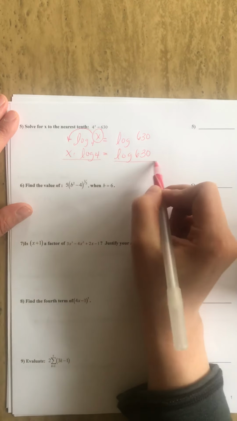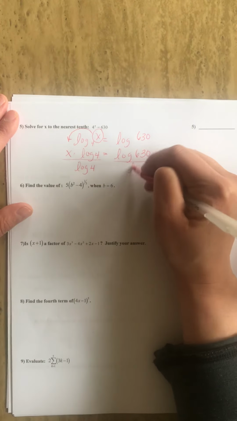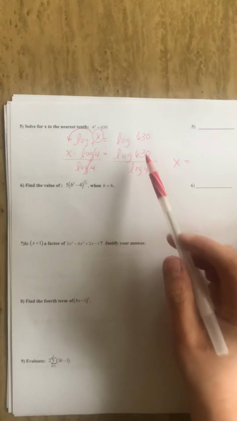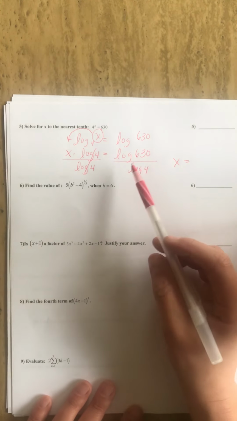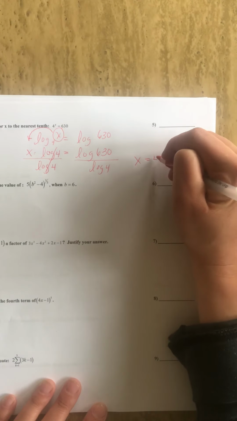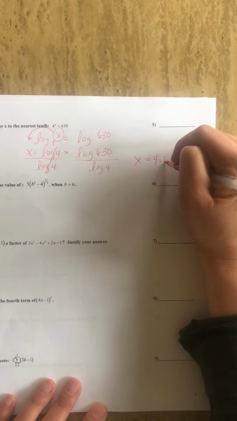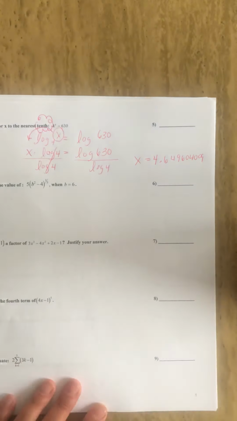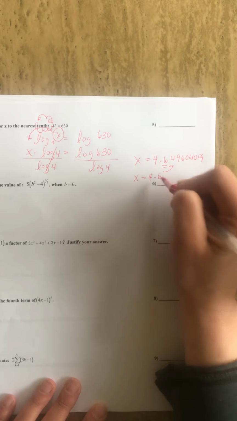Now you're going to solve for x. You're going to do the opposite operation. The inverse operation of multiplication is division. So you're going to divide both sides by log of 4. And throw that into your calculator, hit log 630 divided by log of 4, and you're going to get this long decimal, 4.649604009. It does say to round to the nearest tenth, so x is equal to 4.6.